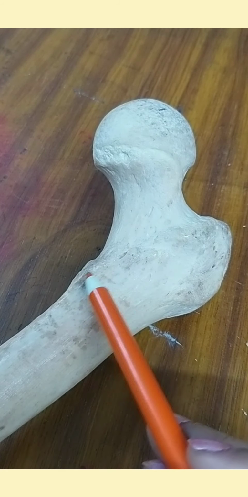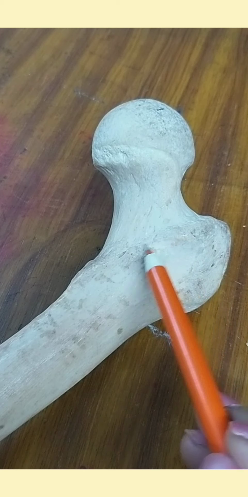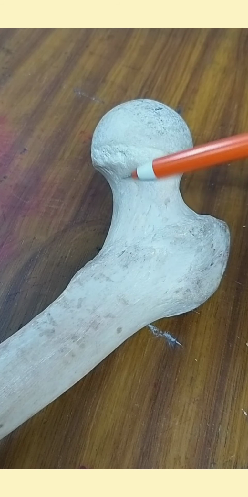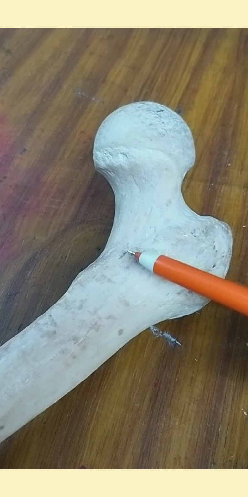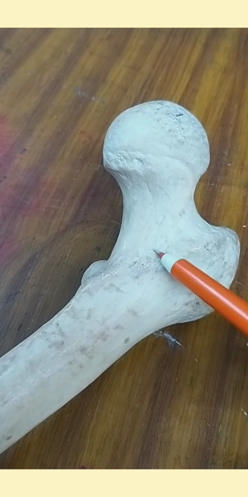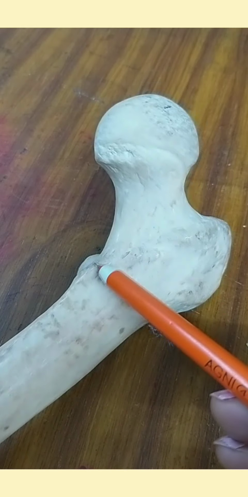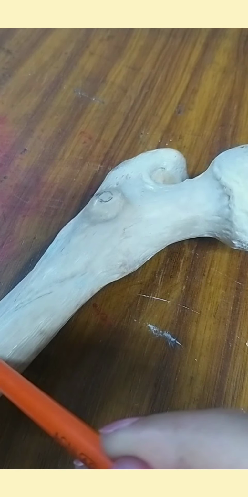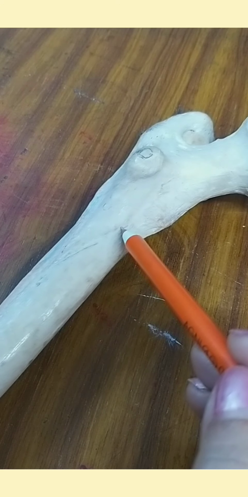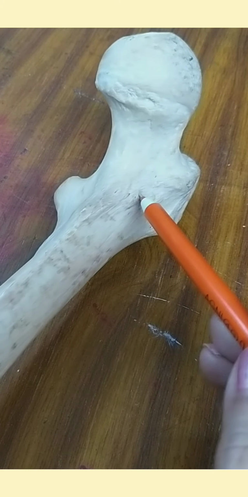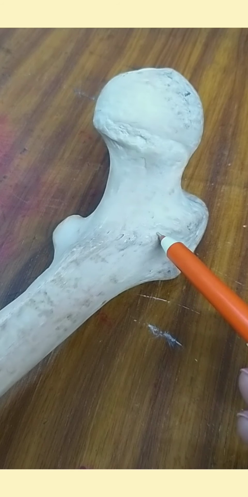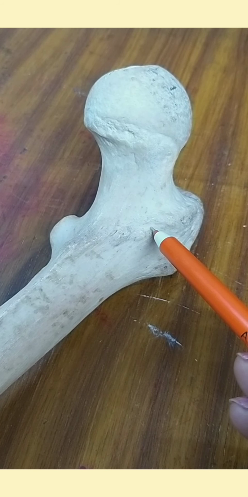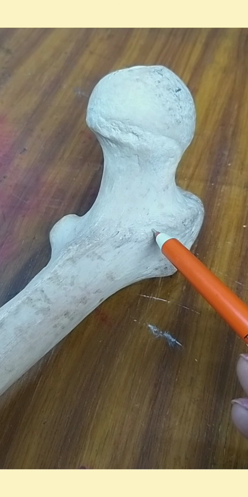Now we have the intertrochanteric line. This intertrochanteric line separates the anterior surface of the neck from the shaft, and it is continuous below with the spiral line. You can see it is continuous below with the spiral line. This gives attachment to two ligaments, the capsular and the iliofemoral ligaments, and two muscles.